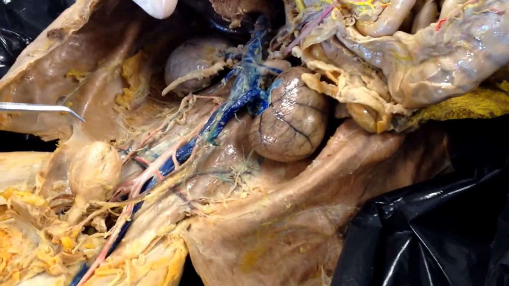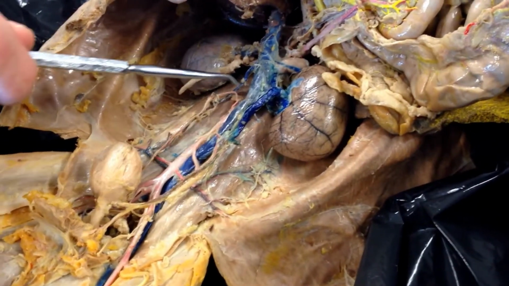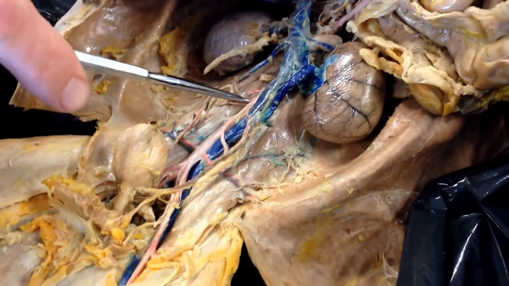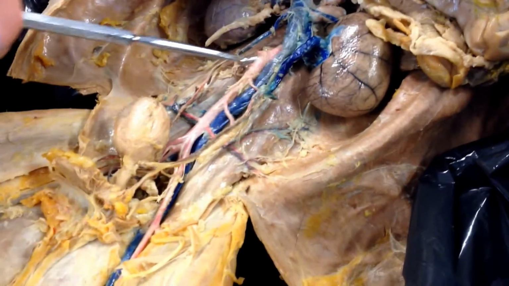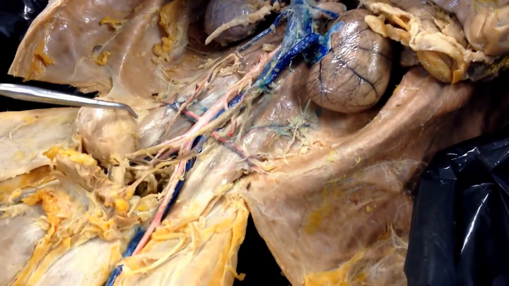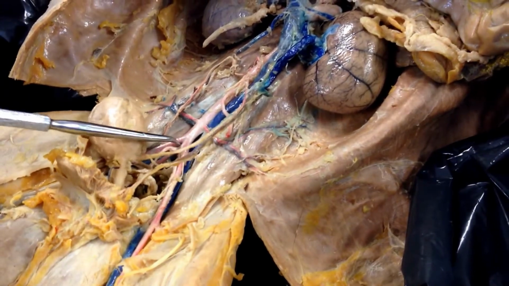So here are the arteries of the abdomen that we're supposed to learn. The most important one is the abdominal aorta. That's the big red one here that's next to the inferior vena cava. And it ends right here about where the cat's belly button would be.